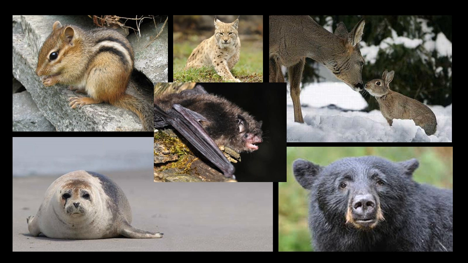Then last but not least, we have a great variety of mammals, small and large, that exist in New Jersey, and these can fly, burrow, swim, and climb. There's just a great diversity of mammals just in this small array of photos. And I wanted to just state that many schools do get the proper permits to keep various types of wildlife in the classroom in captivity for educational purposes.